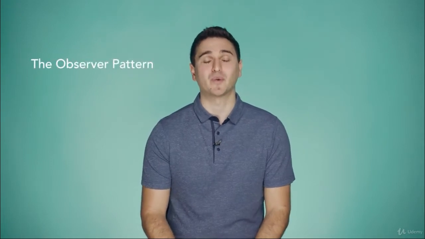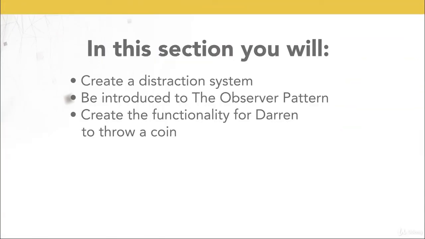Now that we have our guards patrolling the area, we need Darren to find a way to sneak past them. We're going to create a distraction system where Darren will toss a coin into the map and cause the guards to check out what the disturbance was. In this section, you'll be introduced to a design pattern called the observer pattern, which will notify the guards of the disturbance. We'll start by creating the functionality for Darren to throw a coin.